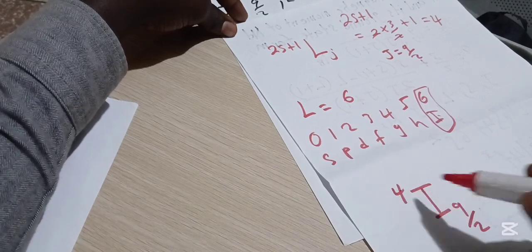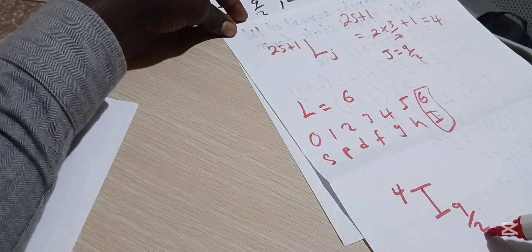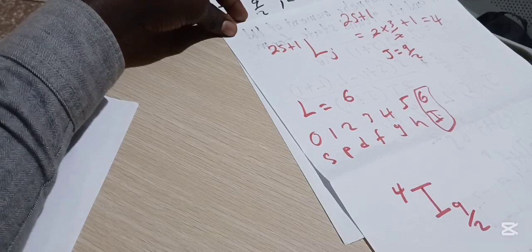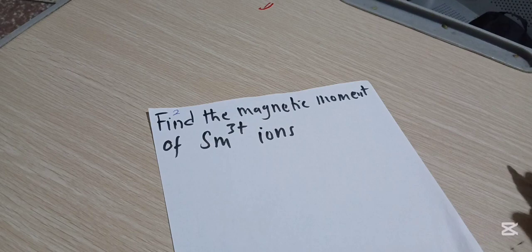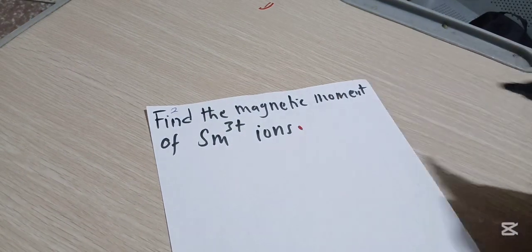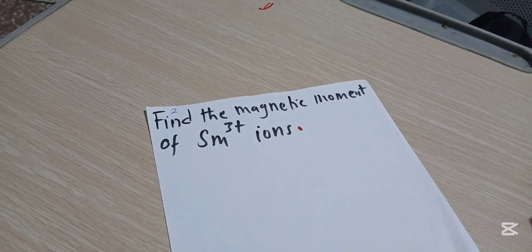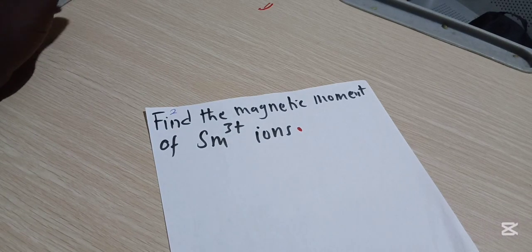Our 4S plus 1 is 4, and then our J value is 9 on 2. So that's it for this question. Find the magnetic moment of samarium 3 plus ion. Here we have to only find the magnetic moment, but when we are done, we will try looking for the ground state form.